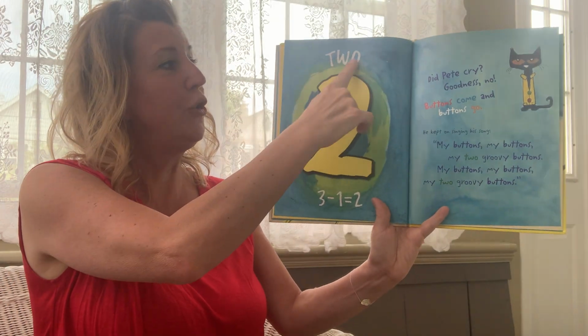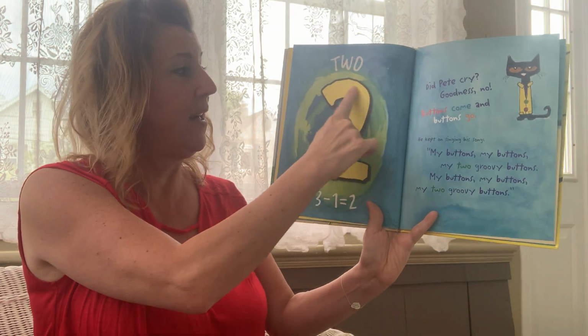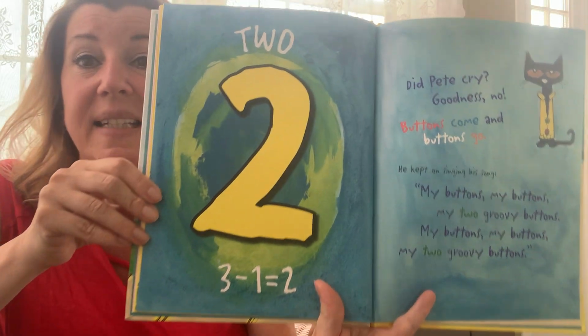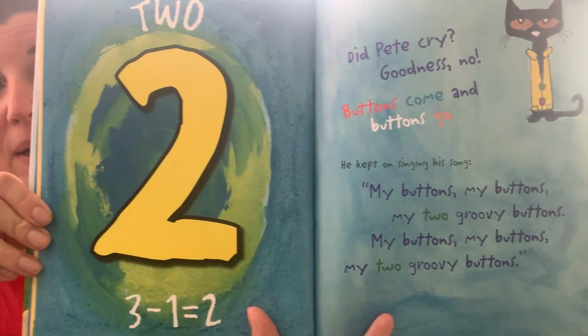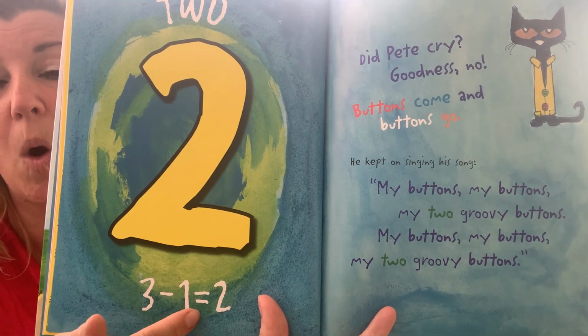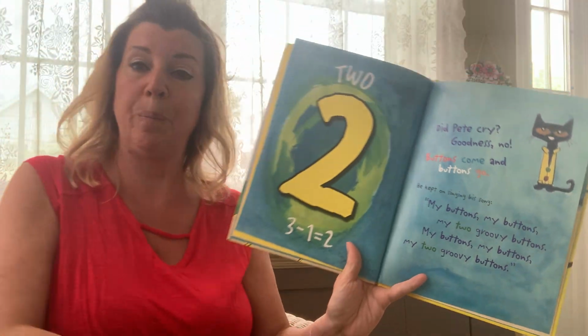2. Are you ready for the math sentence? 2. There's the word, there's the number, and here's the math sentence. I'm going to bring it closer so you can see it. 3 minus 1 equals 2.